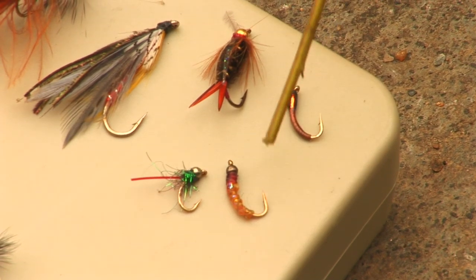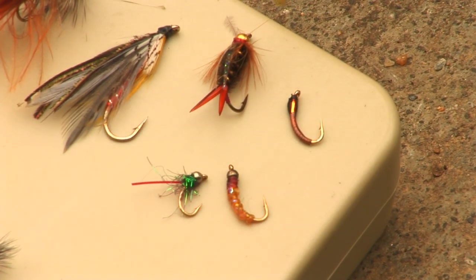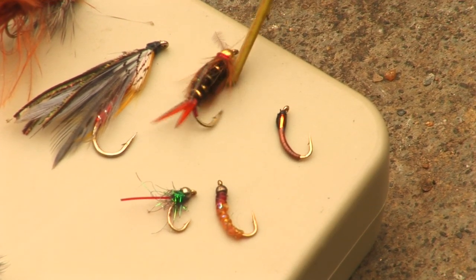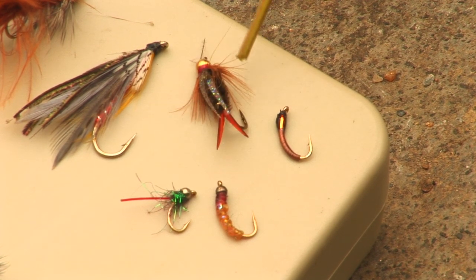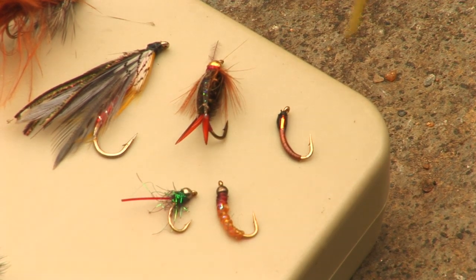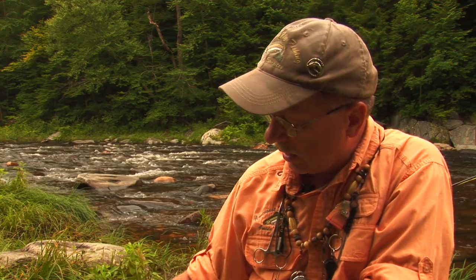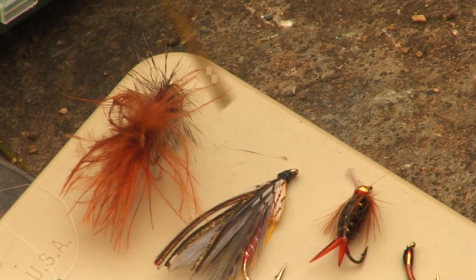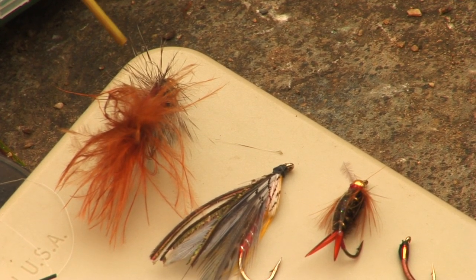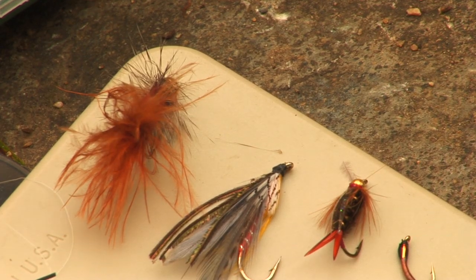Subsurface, in subsurface you have the wet flies, nymphs, streamers. That pretty much covers what you have underneath the surface. So a common fly and a very productive fly is the woolly bugger, which can imitate a bait fish, a night crawler.